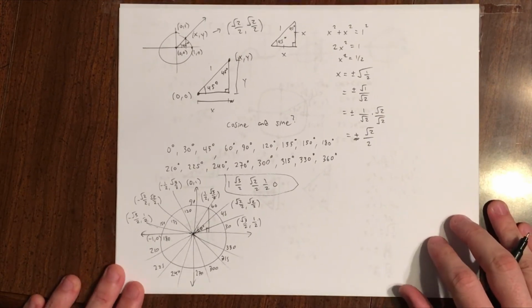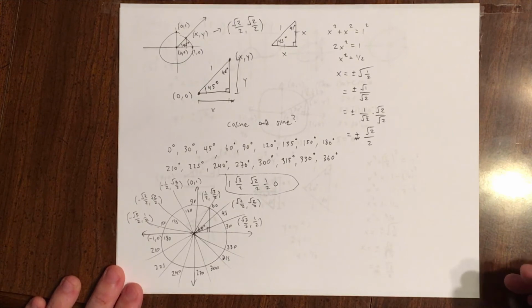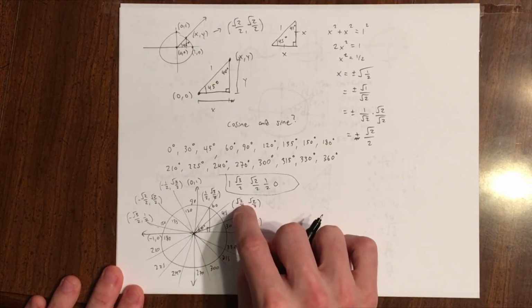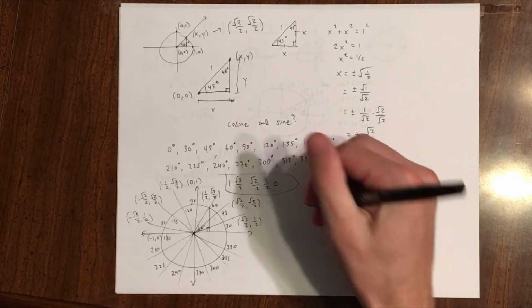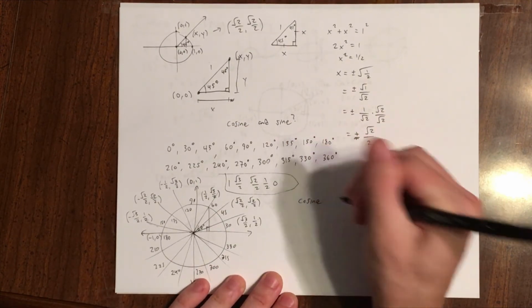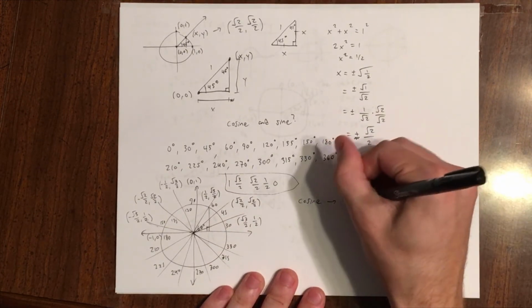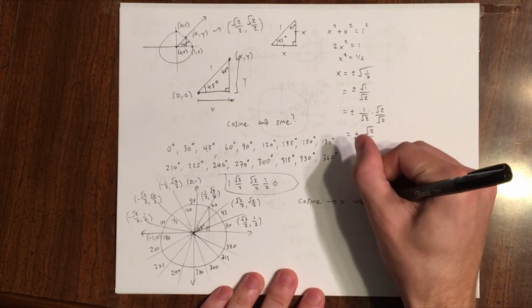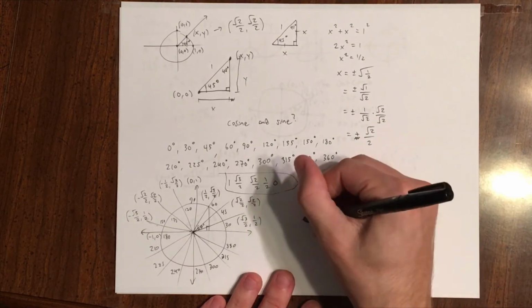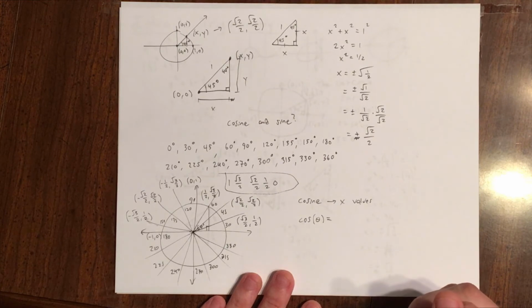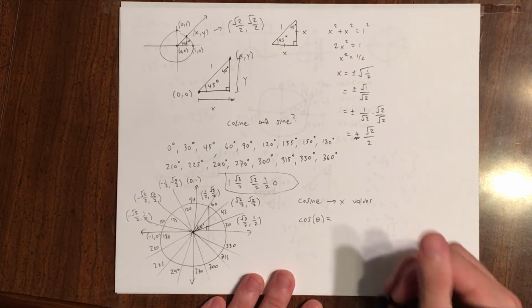So cosine and sine is just going to be the relationship between the angle and the x value for cosine. Cosine kind of has sine in the name, right? It's related to the x values. Specifically, we'll say that cosine of a given angle is going to be equal to the x value over the radius.